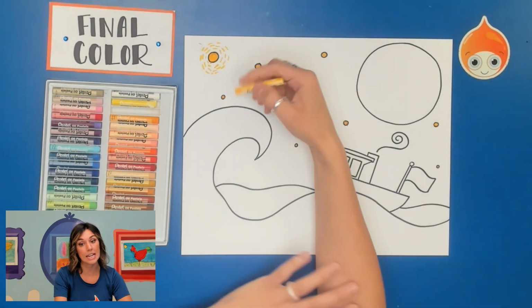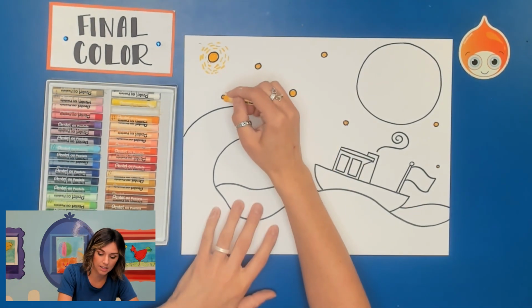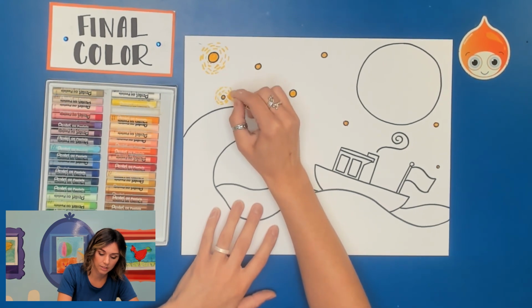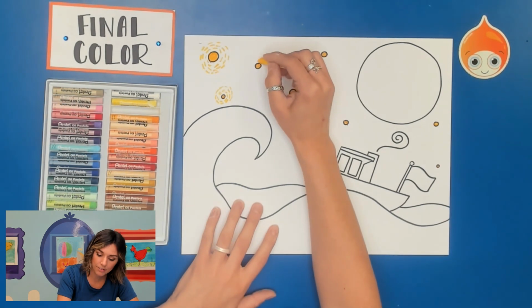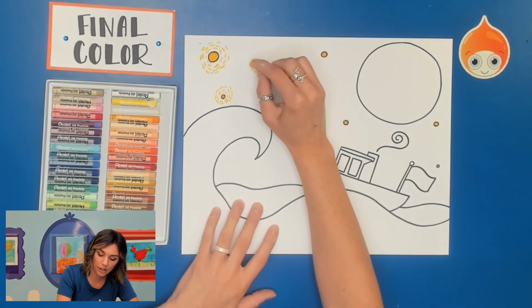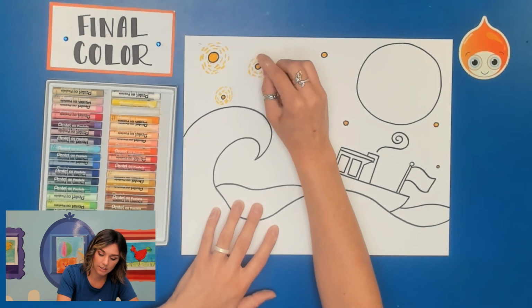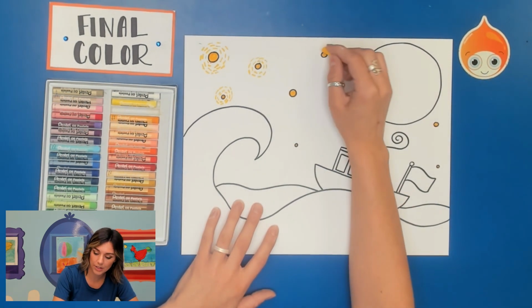Now I'm going to do this to each of those stars. So I'm taking the same color, I'm going around and around. Now it doesn't matter if it's not a lot or a whole lot. Some of your lines might be bigger and smaller, and that's okay, just as long as it's showing that turbulence.